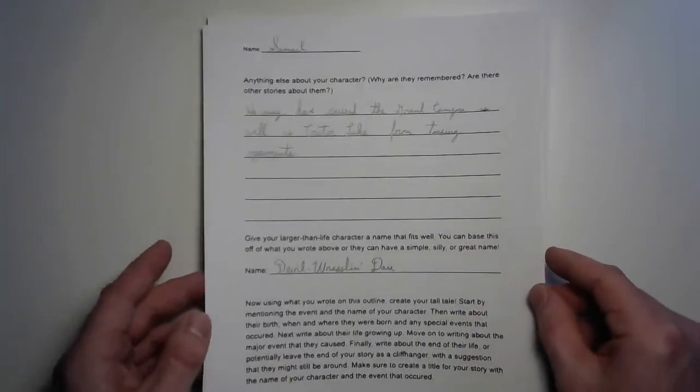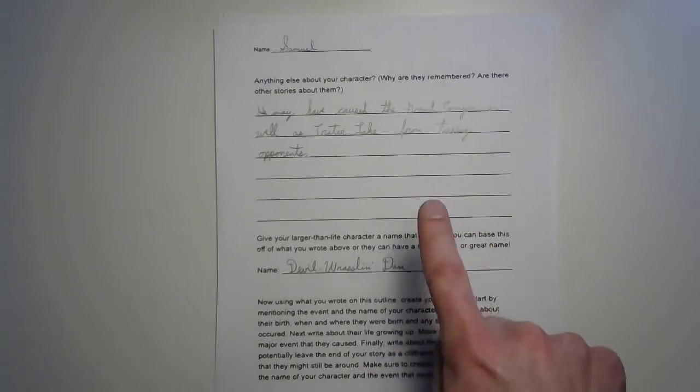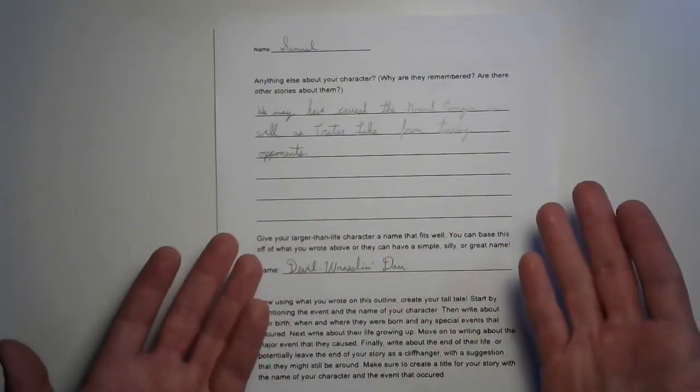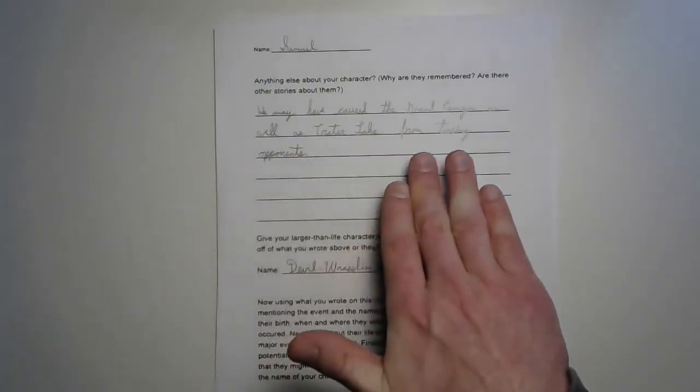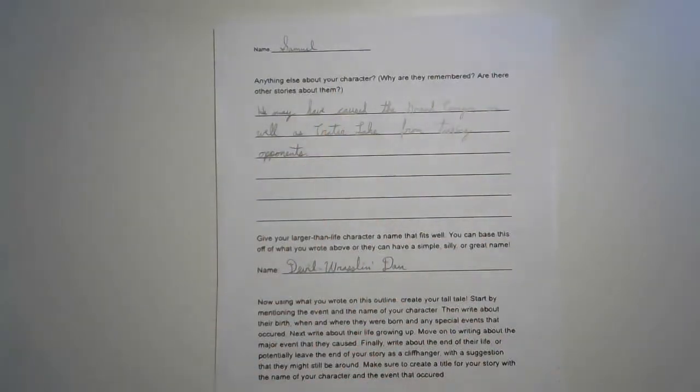On the third sheet, there's a space for you to write anything else that's interesting about your character. Why are they remembered? And are there other stories about them? I wrote that he may have caused the Grand Canyon as well as Crater Lake from tossing opponents in fights.